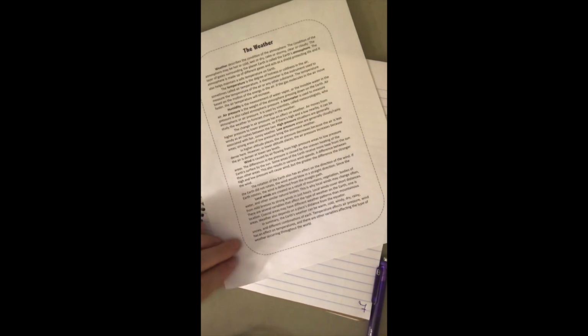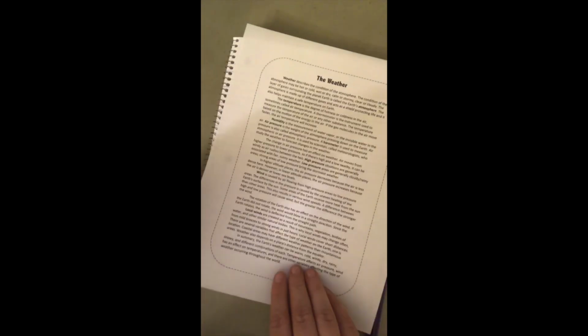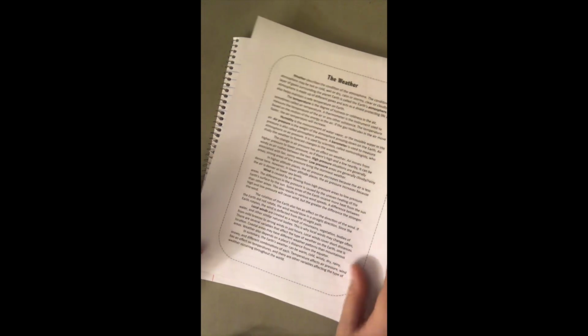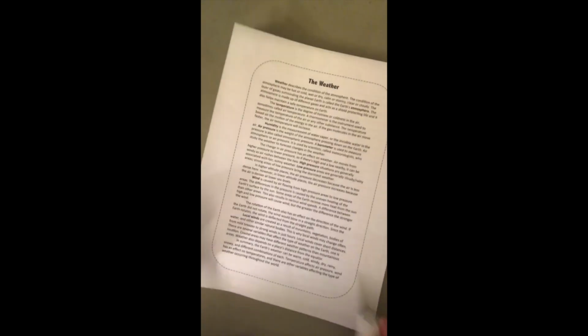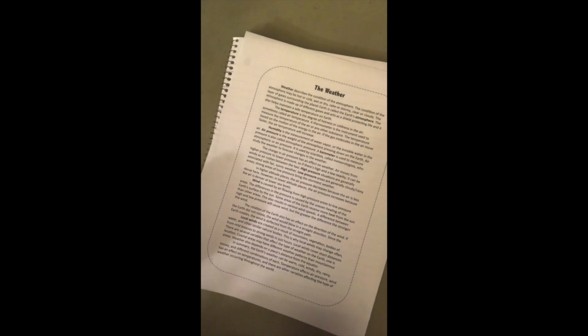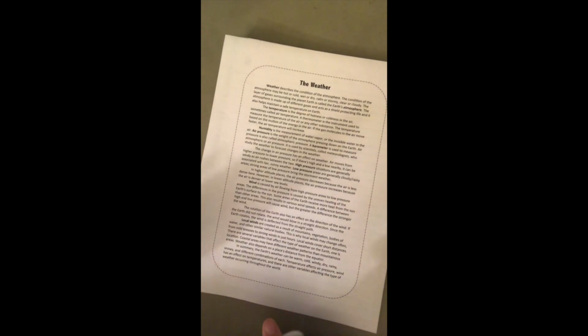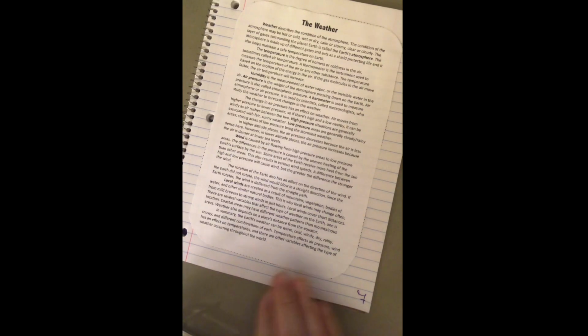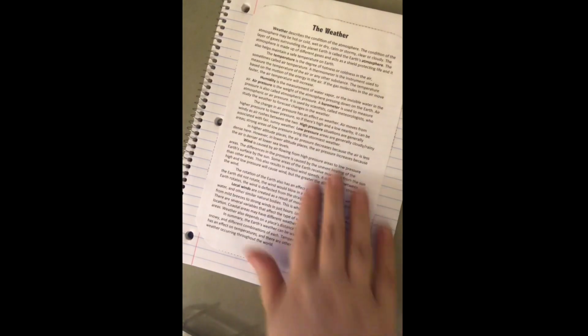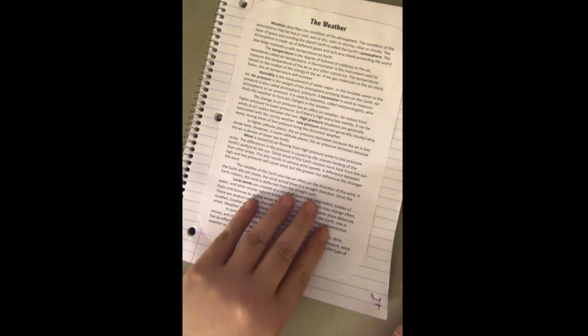Okay, and you're going to need to go into your packet, and it'll be towards the back of your packet, and you're going to need to find the article that says the weather. But as for now, we need to cut it out, and it is its own page. So we're going to cut it out and we're going to place it. You can glue it all the way down. Alright, once this is glued completely down, you are going to turn it over to go to page 8.